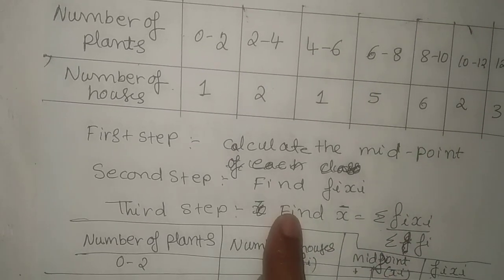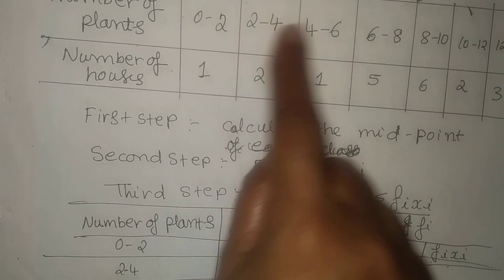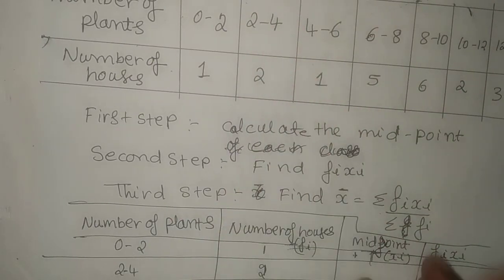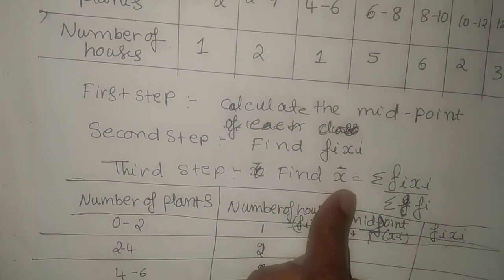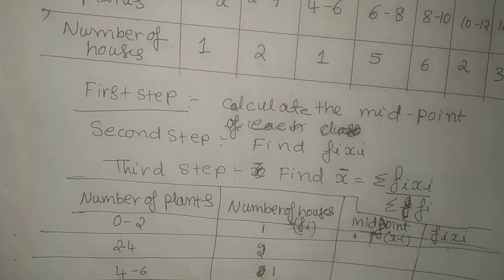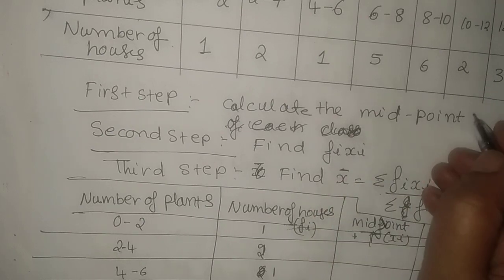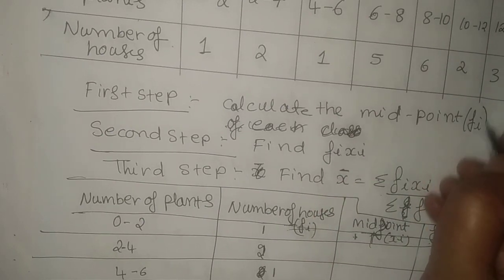Now we have to calculate the mean. So what is the first step? Calculate the midpoint. Two data are given, the third and fourth we have to calculate. So the first step is to find the midpoint xi. After this we have fi.